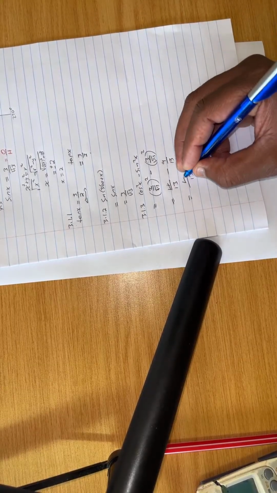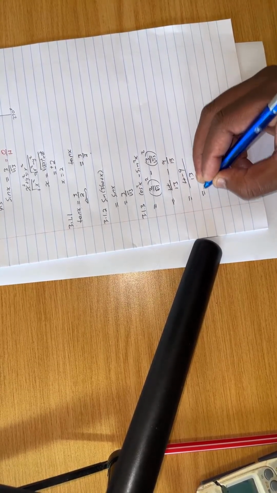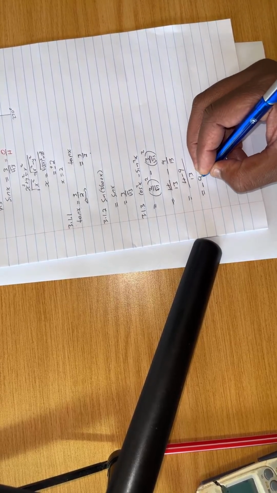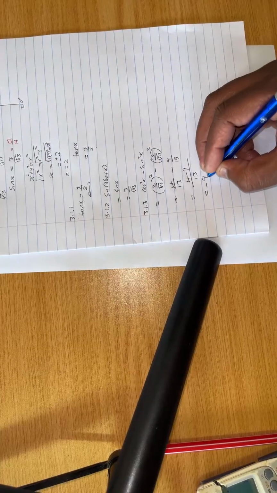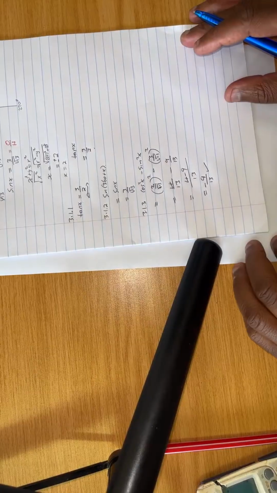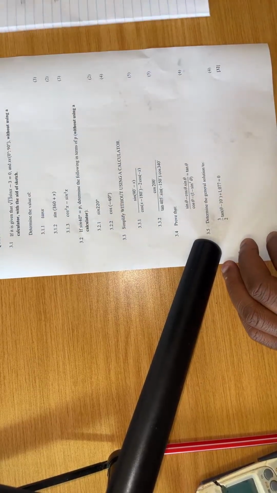So this will be 4 minus 9, which equals negative 9 divided by 13. Done. Okay, let's move to 3.2.